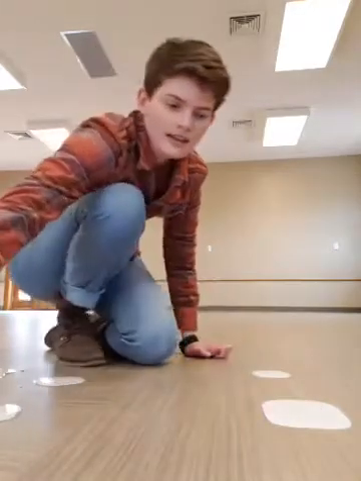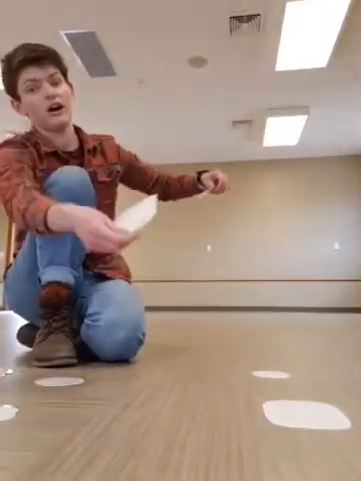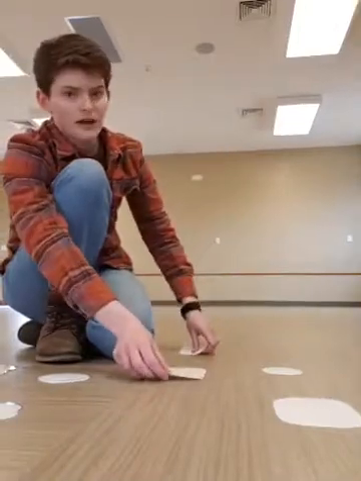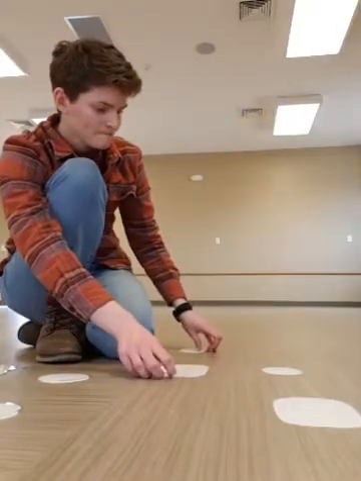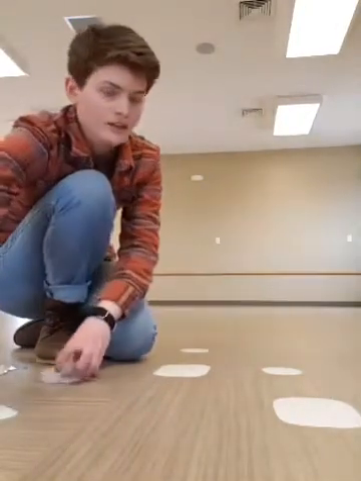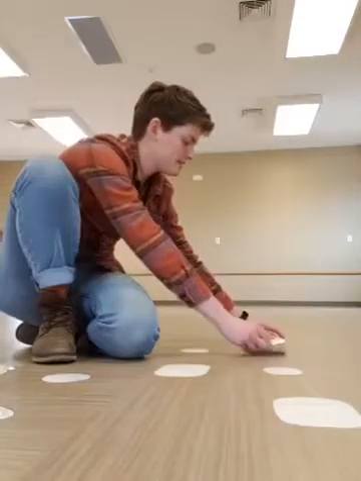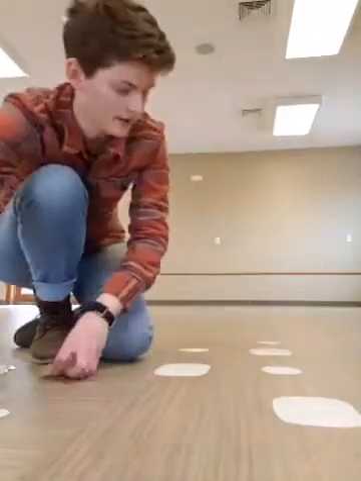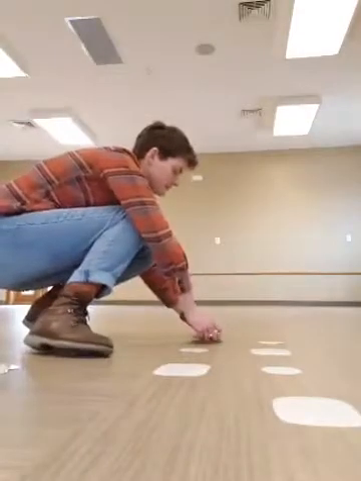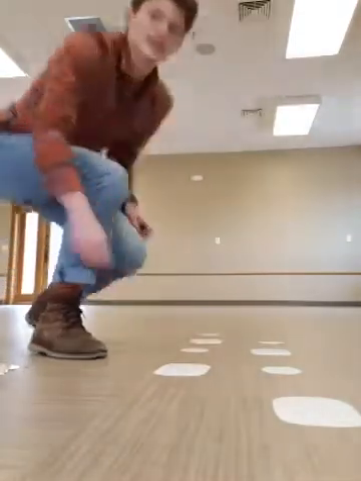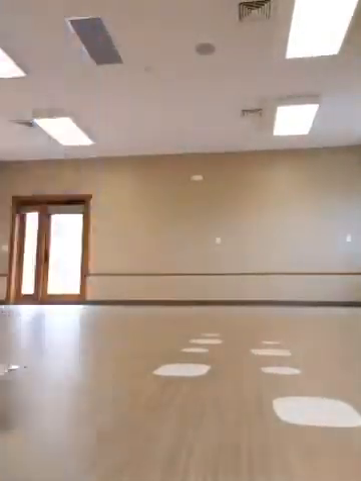And then they're going to move and shift all their weight to the opposite side. And they'll continue on like that, waddling back and forth. This is what the pattern looks like from above.